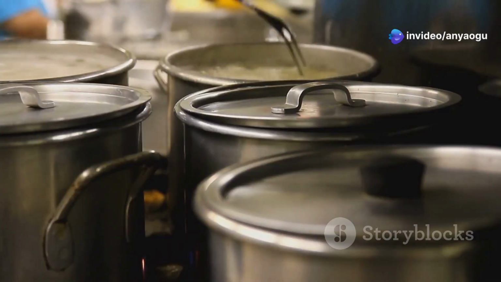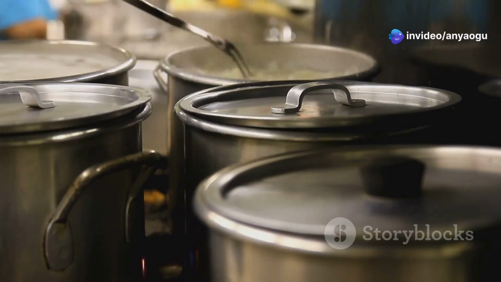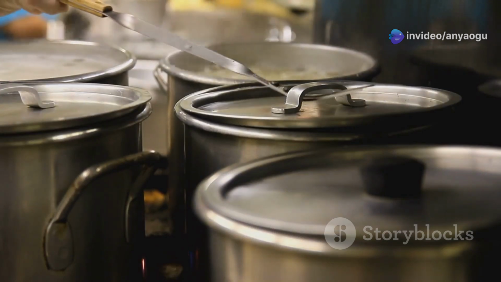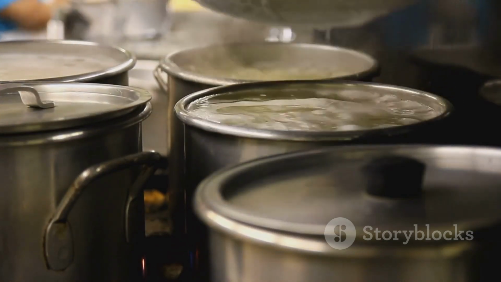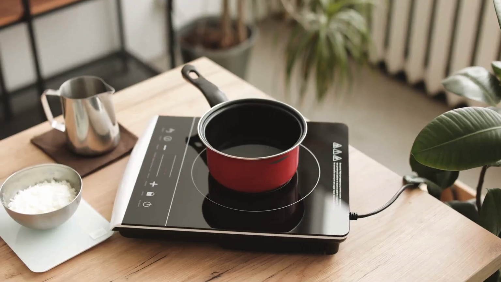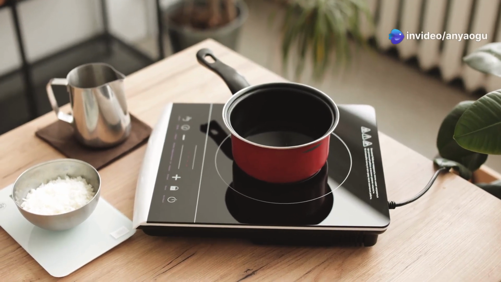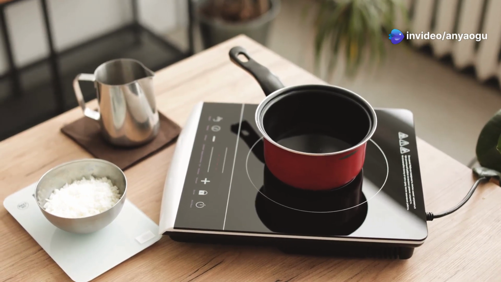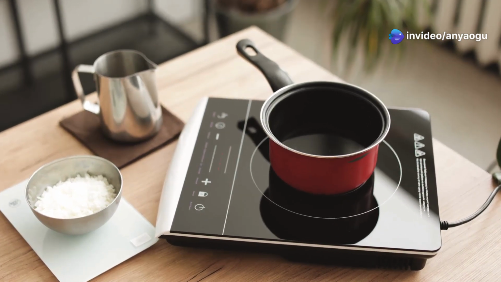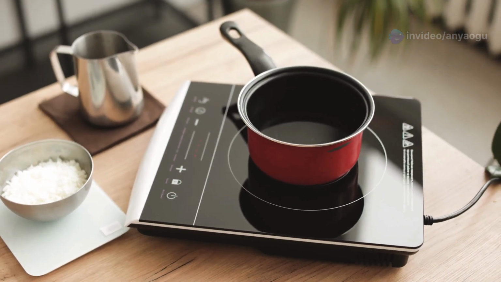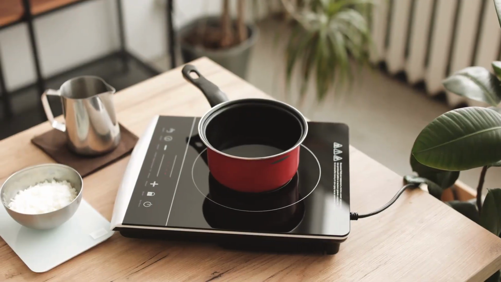On the flip side, we have insulators. Insulators are materials that do not conduct heat well. They are used to prevent the transfer of heat from one place to another. Materials like wood, plastic, and rubber are poor heat conductors. These materials are used in situations where we want to avoid the transfer of heat. For example, a wooden spoon is used in cooking to stir hot food without getting too hot to handle.